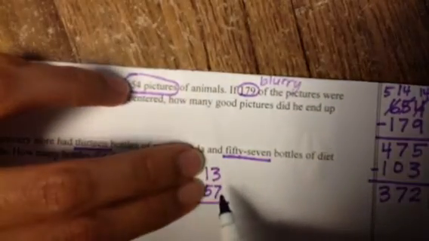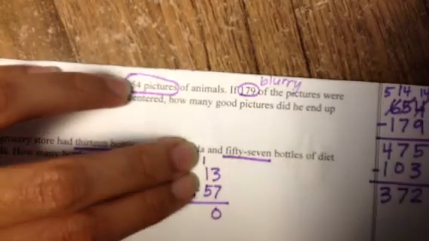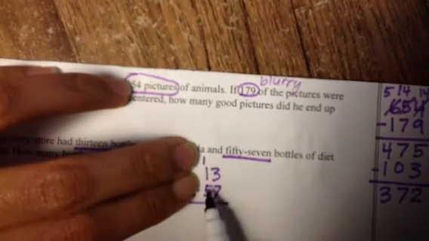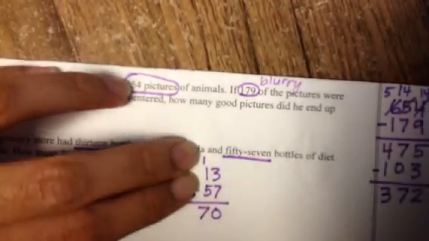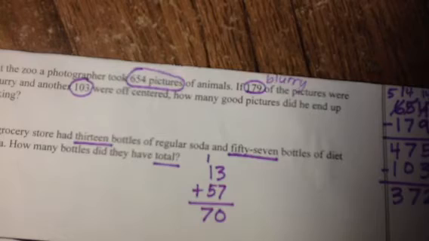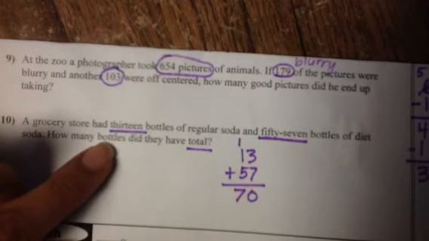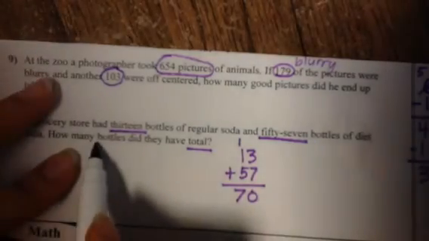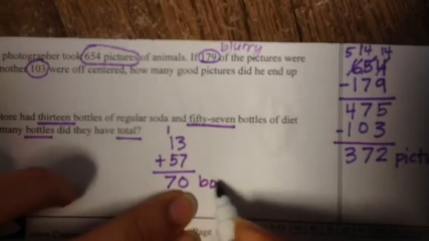All right, let's add. 3 plus 7 is 10. Write the 0 here and put the 1 up here. And then we add that side. 1 plus 1 plus 5. And that is what? 7. So the answer for that is 70. 70 what? 70 grocery stores. Oh no. 70 what? Right there. It says it right there. How many bottles did they have? See, the bottles are right there. So I'm going to write 70 bottles.